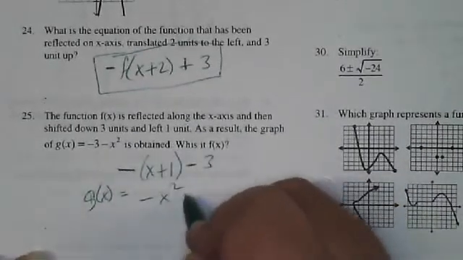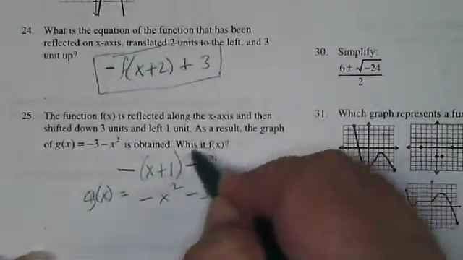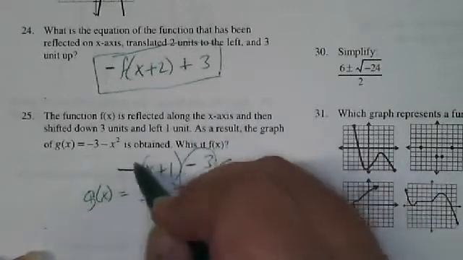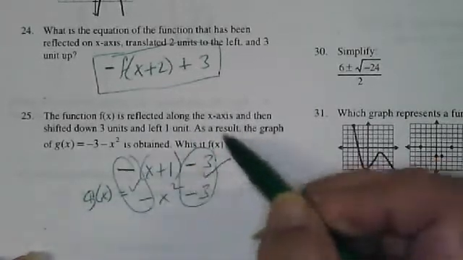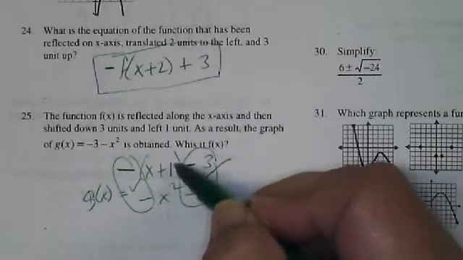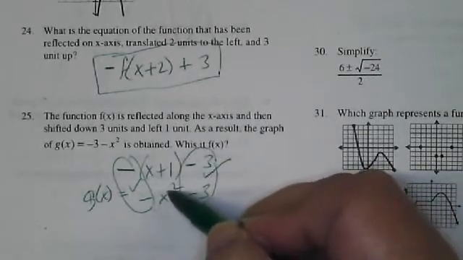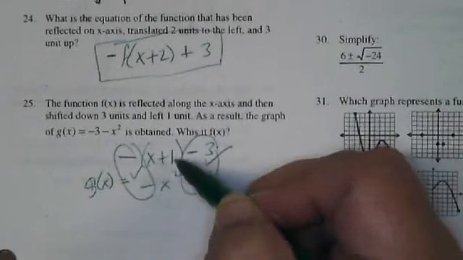The -x² is first, and then the -3 is last. The -3's match, so they got that one right. The negatives match, they got that one right. But look, when it should be squared, it's just x², not x plus 1².